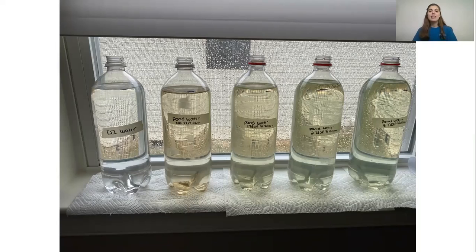The students will take pictures every day of their bottles for the duration of the experiment to compare either color changes or the changes in the number of bubbles observed in each bottle, as both of these signify phytoplankton growth.